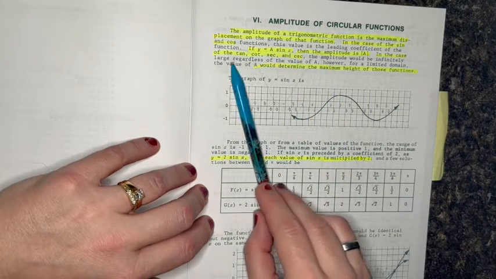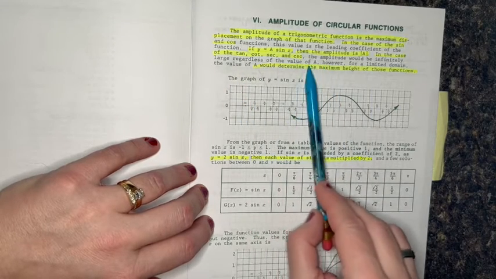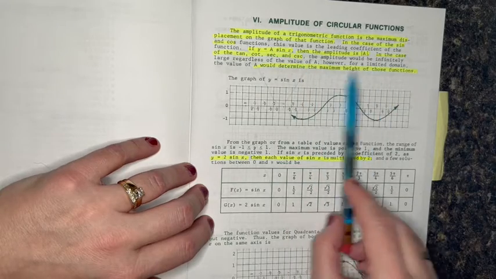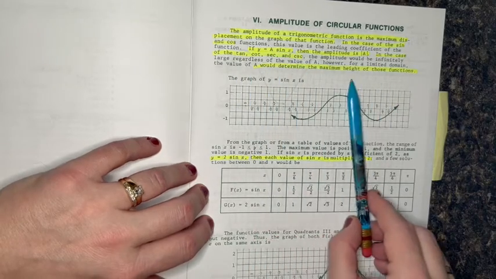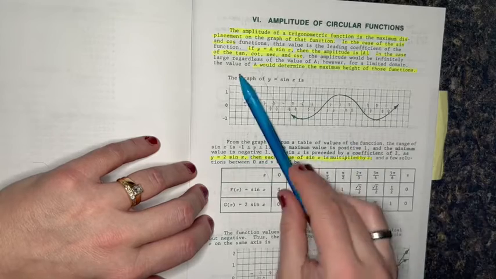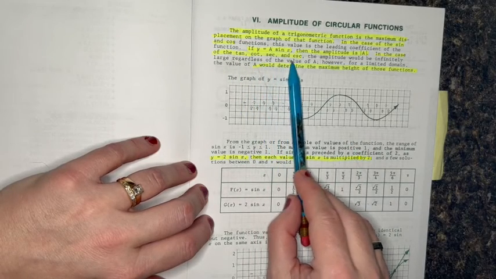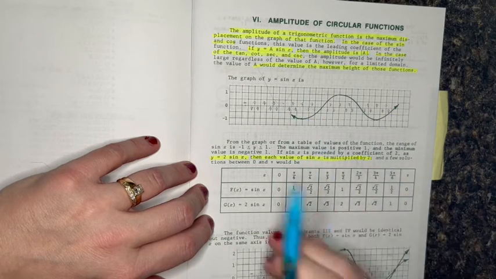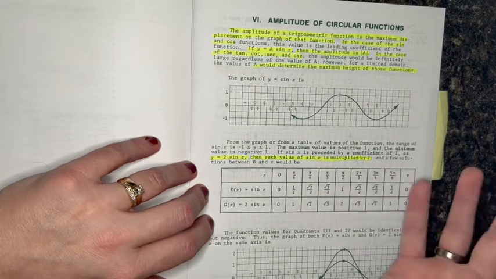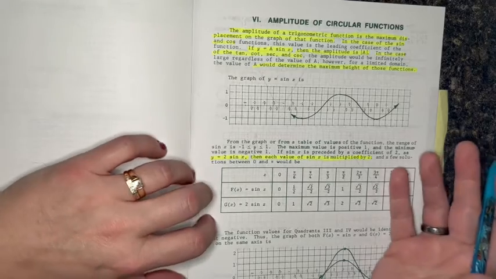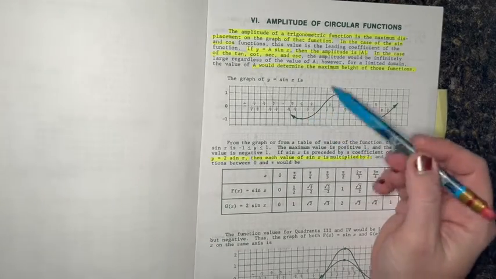It's infinitely large regardless of the a. However, for a limited domain, the value of a would determine the maximum height of those functions. So tangent, cotangent, secant, and cosecant have a different setup, right? We already know that because their graphs look different. But we're talking about sine and cosine.